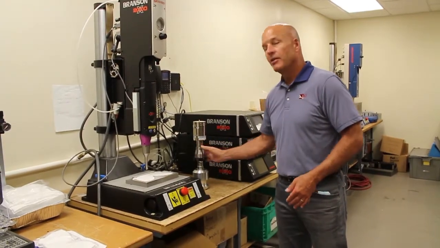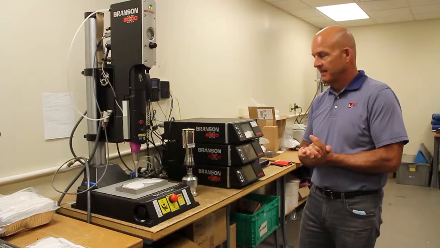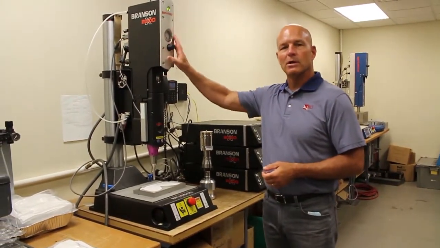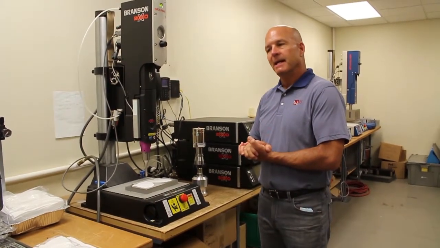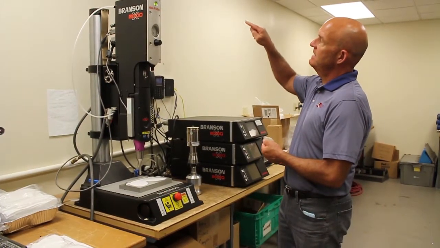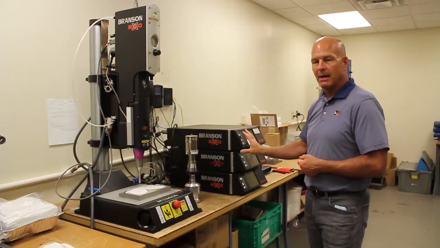The other type of overload in ultrasonics is a true power supply overload. That takes place when you have either too much force or too much weld time for the actual part you're welding. And if you look at the power consumption curve, it gets very steep at the end and it draws more power than is available in the power supply.